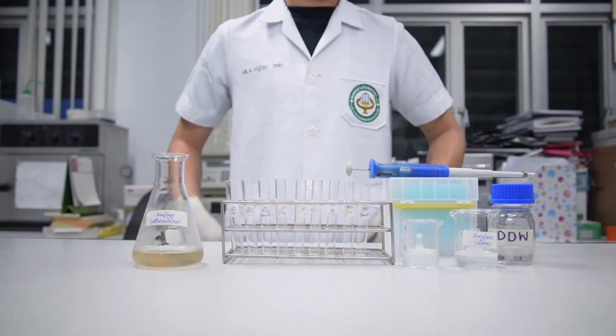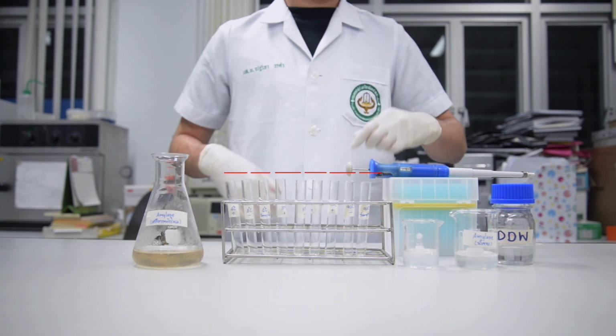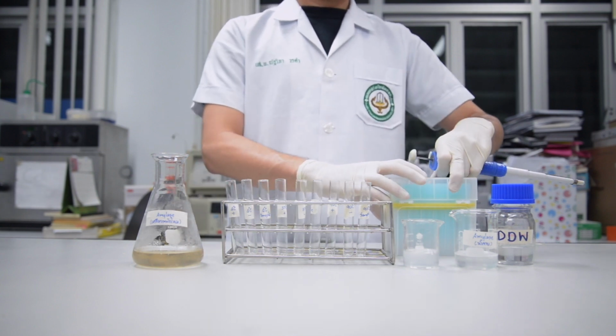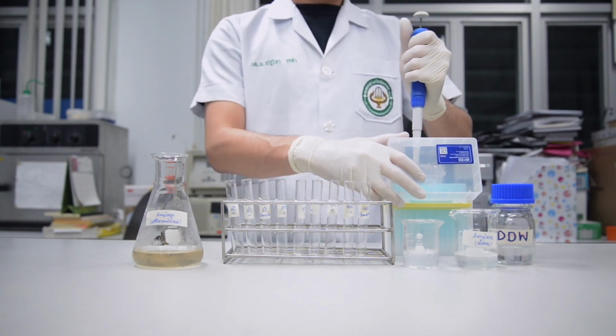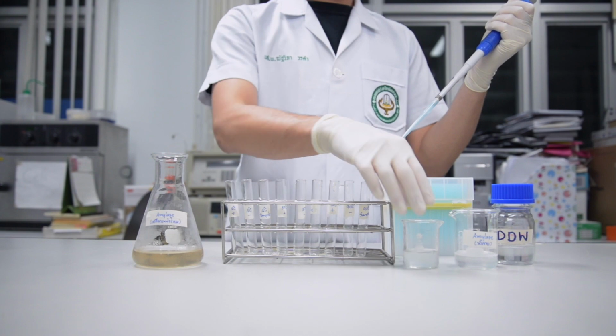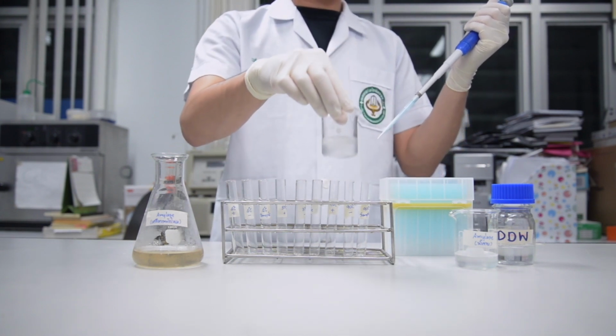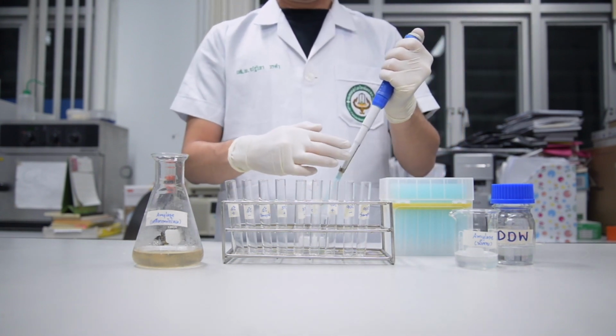This experiment used 9 test tubes divided into 3 groups for incubation at 4 degrees Celsius, 37 degrees Celsius, and 100 degrees Celsius. Each group contains a positive control tube, a negative control tube, and a sample tube. Add 1 ml of gelatinized starch solution to all tubes.